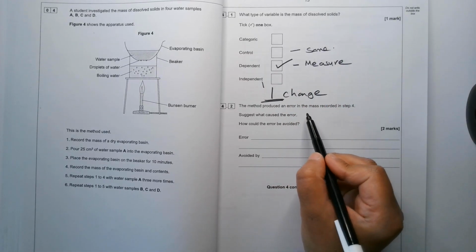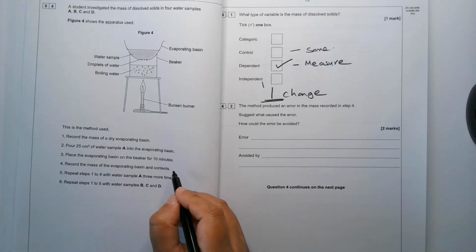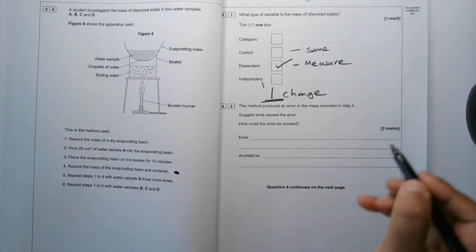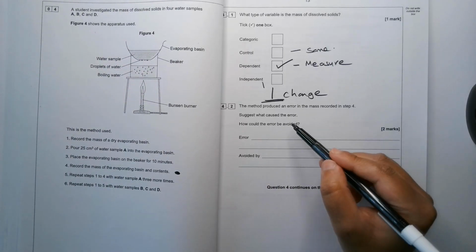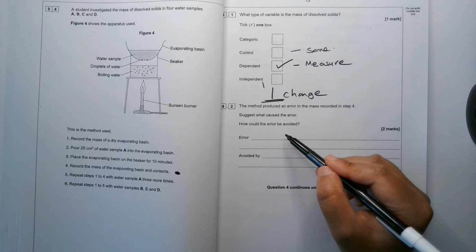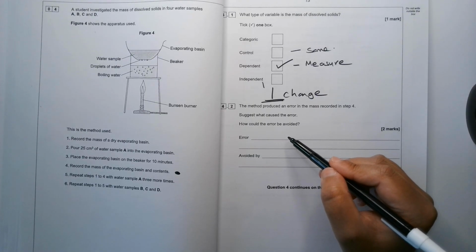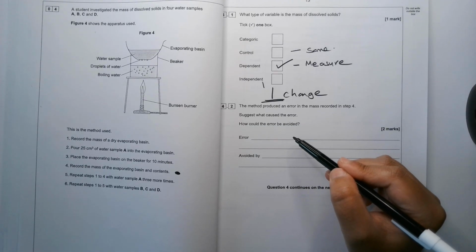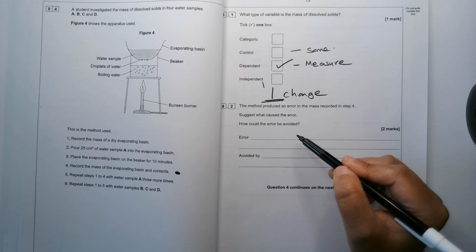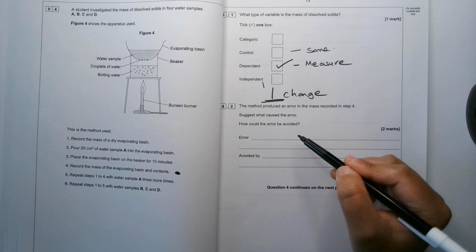The method produced an error in the mass recorded in step 4. Suggest what caused the error and how the error could be avoided. Now the error is in recording the mass of the evaporating basin and contents. So here you can say not all water had been removed from the sample, which means that would be added on to the mass.